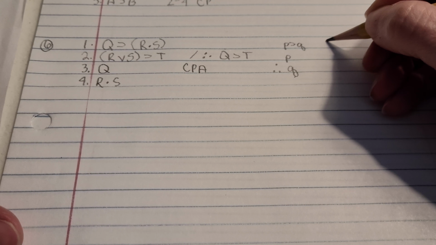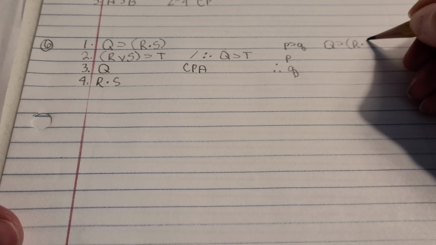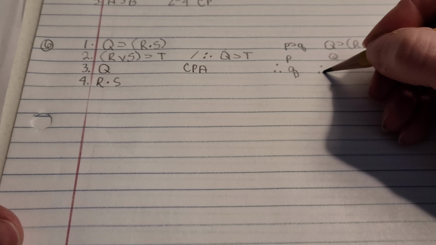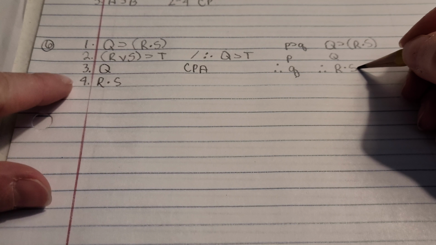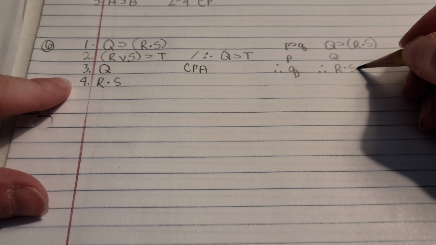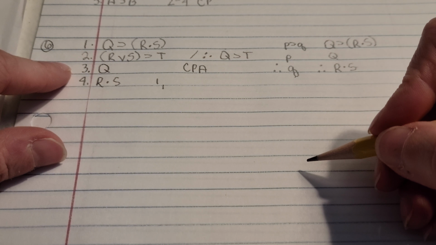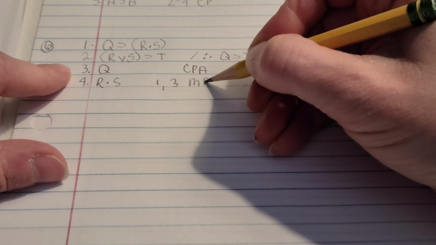If P, then Q. P, therefore Q. What it looks like for us in this one is if Q, then R and S. Q, therefore, R and S. Here's the conclusion, and it shows up in our line here. The lines that I used was, my first premise was line 1. My second one was line 3. And I used modus ponens there.